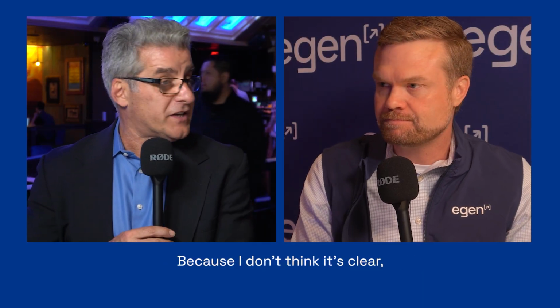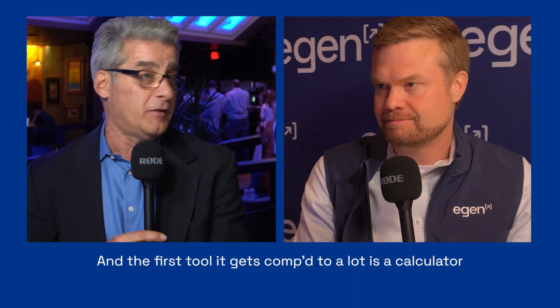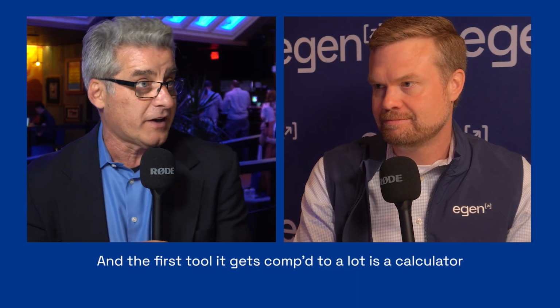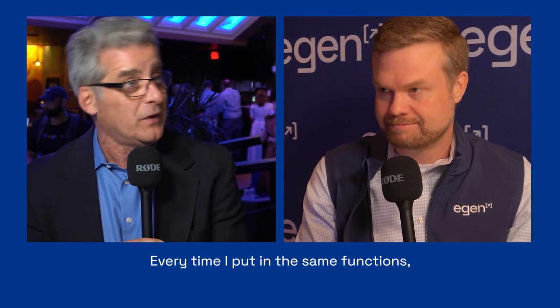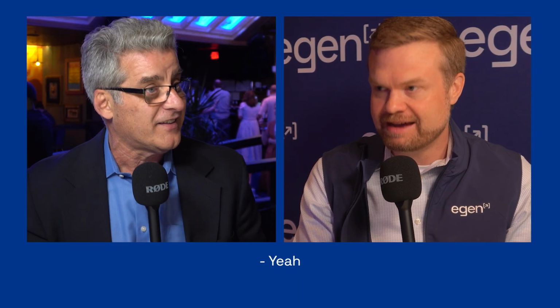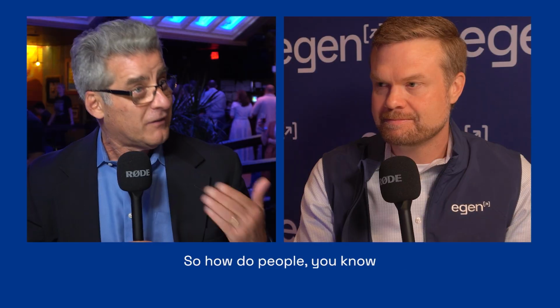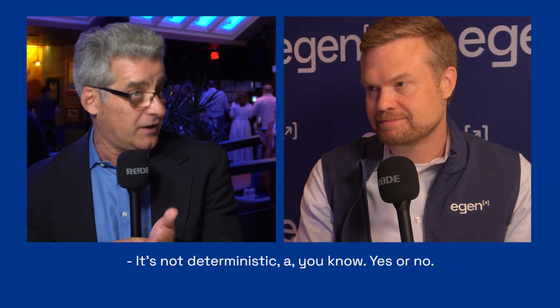Right, because I don't think it's clear. People talk about it as a tool to get people to try to use it, and the first tool it gets compared to a lot is a calculator, but calculators are deterministic. Every time I put in the same functions, it's going to give me the same answer. This technology by design will not. So people have to learn that it is math probability, it's not deterministic, yes or no.